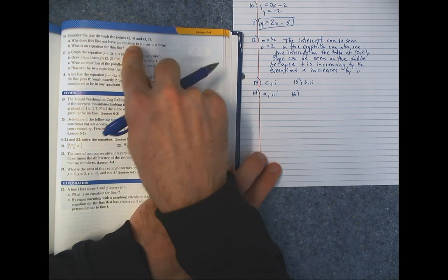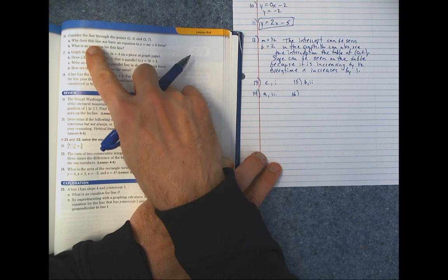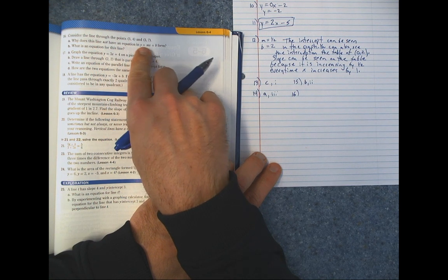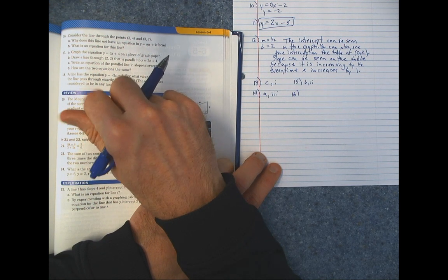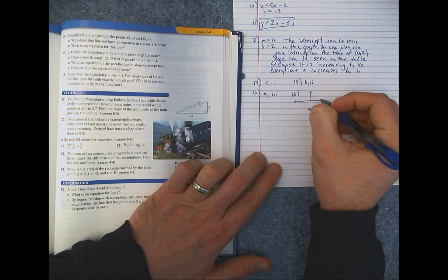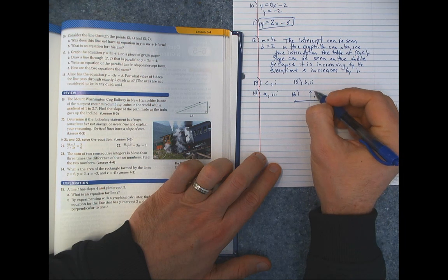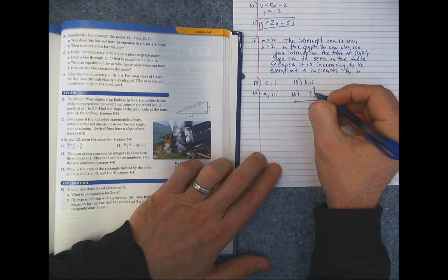Consider the line that goes through these 2 points. You notice the x value has not changed. Why does this line not have an equation in y equals mx plus b form? So let's think about that line for a second. If we're at 3, 4, and then 3, 7, we're still at 3 and 7. So the line that goes through that looks like this.